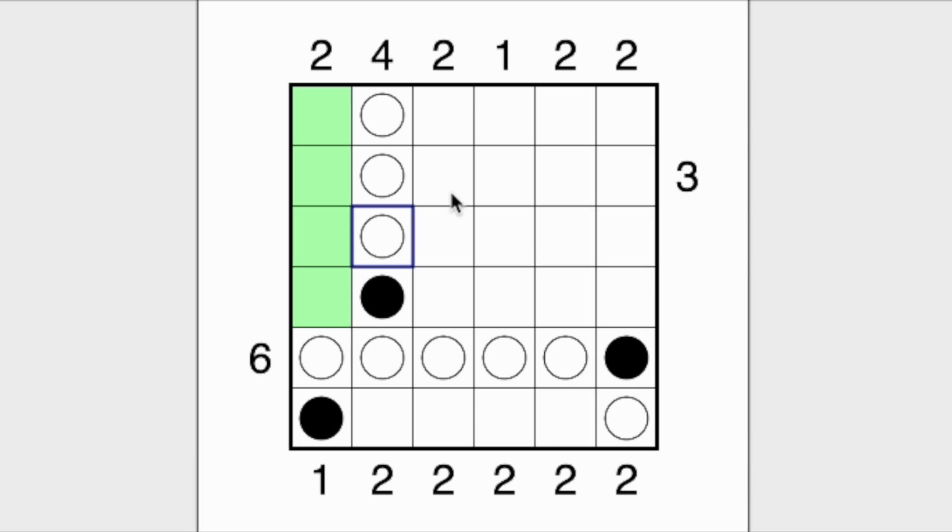Let's see what else we've got. So we have in this column, again, we're going to see 1. In this column, we've got to have a black cell in one of these 2 right here in order for this 2 to work, because it can't go any further and it can't be first.